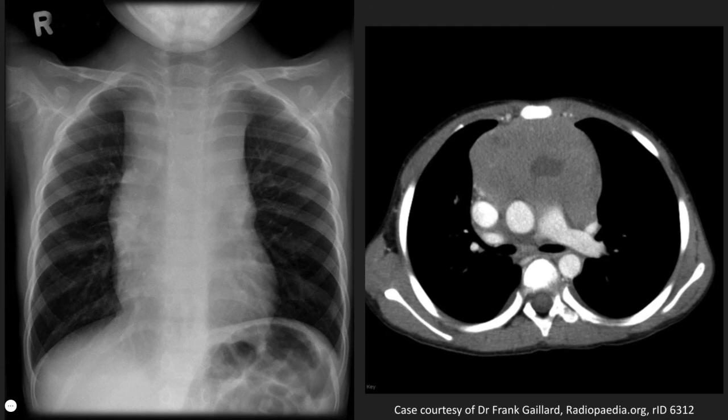The classic mnemonic for the differential of anterior mediastinal masses is known as the 4 T's: thymoma, thyroid or enlarged retrosternal thyroid, teratoma, and terrible lymphoma. To be honest, it's not a great mnemonic. At this age of patient, the thymus does not contribute significantly to the mediastinal outline.